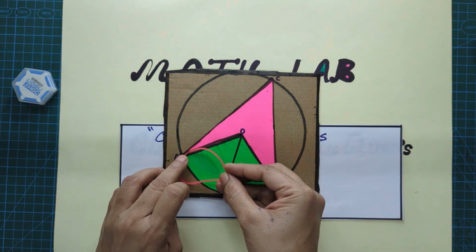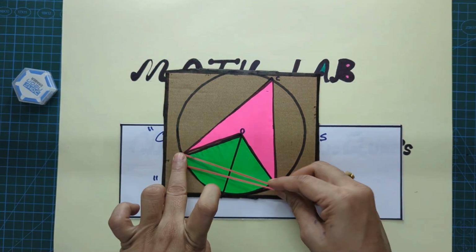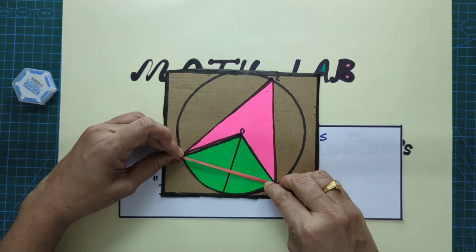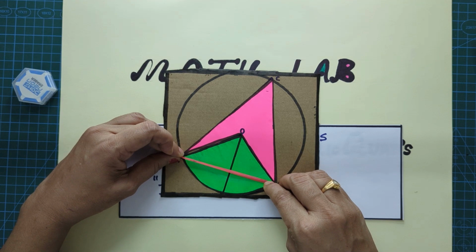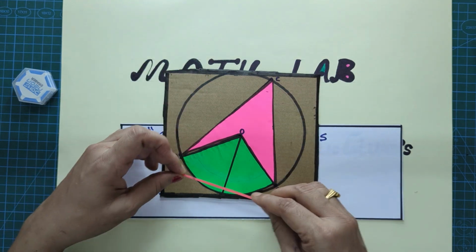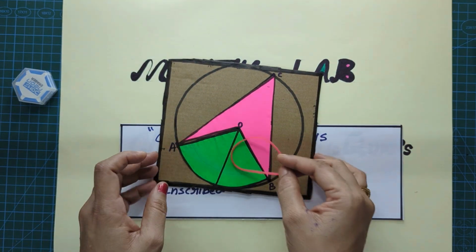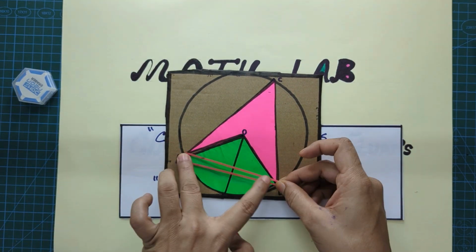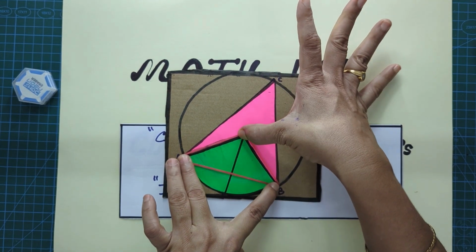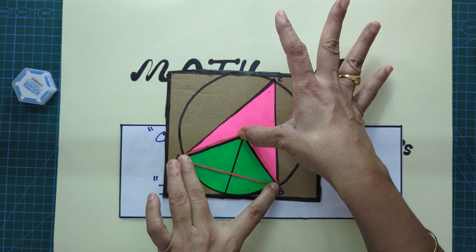See, I'm placing the rubber band between these 2 points. So if I hold this like this, connecting A and B, we get a chord. A chord of a circle divides a circle into 2 segments. This one is called the minor segment and the other one is called the major segment. Now when these 2 points are connected to the center of the circle, we get the central angle.